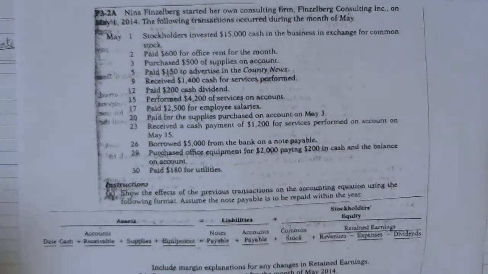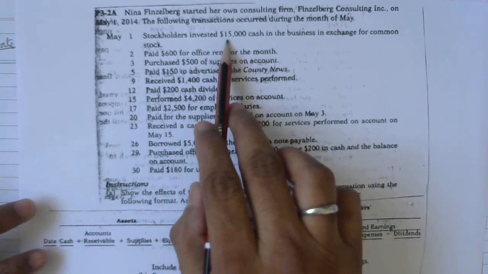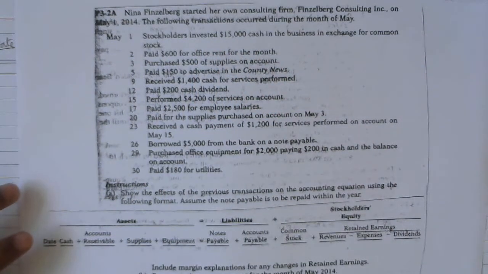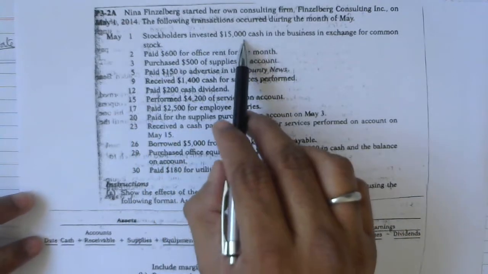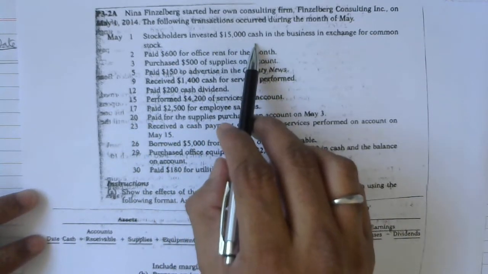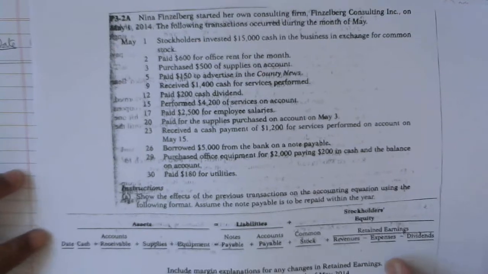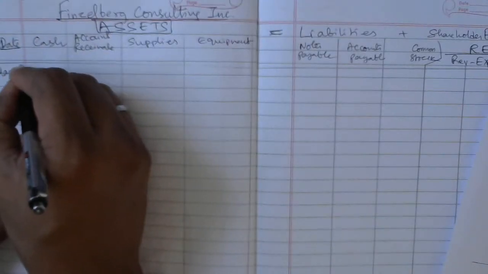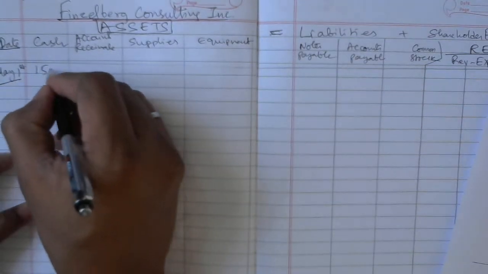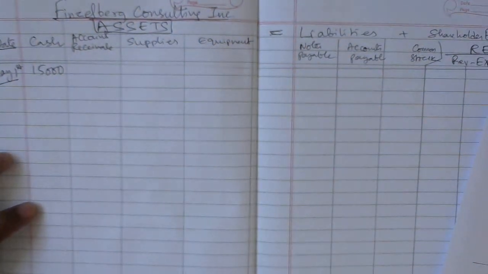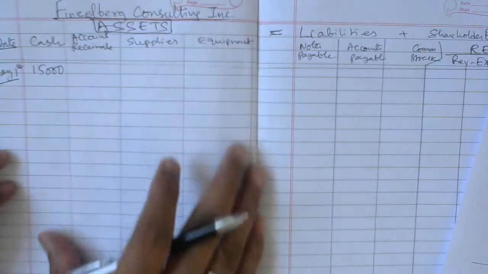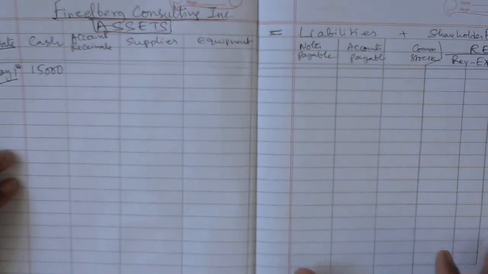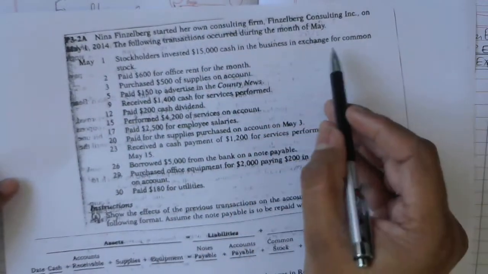Stockholders invested 15,000 cash in the business in exchange for common stock. When stockholders are investing cash, that means the cash account will increase by 15,000. So that is what I will write here. The date is May 1st. Because the left hand side of the equation increased by 15,000, somewhere on the right hand side it should also increase, and obviously the option is common stock.